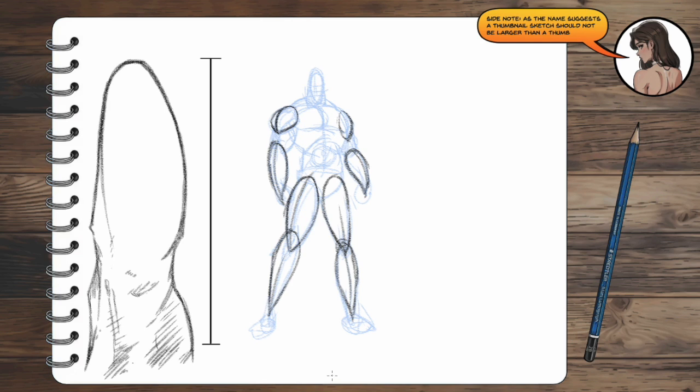Now I'm going to drop the opacity down on these ones so it's just a little bit easier for everyone to see. And here comes the big one, the upper body. And guess what? That's just an inverted teardrop. Create the division for the 3 dimensions, and it's really that easy, guys.